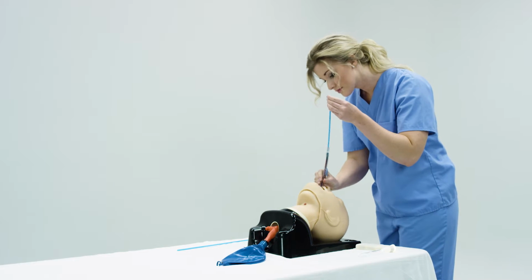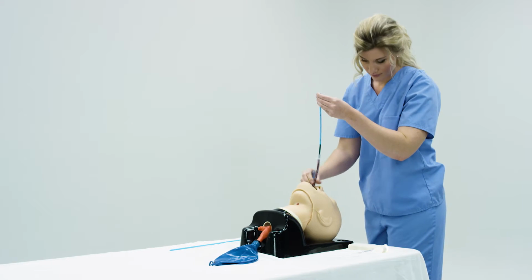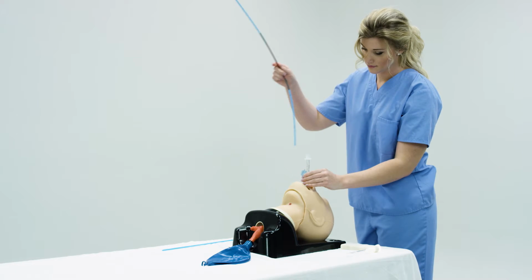The endotracheal tube is then passed over the bougie into the trachea and the bougie is then removed. The user can then begin to ventilate the patient. These steps together take seconds and with minimal effort.